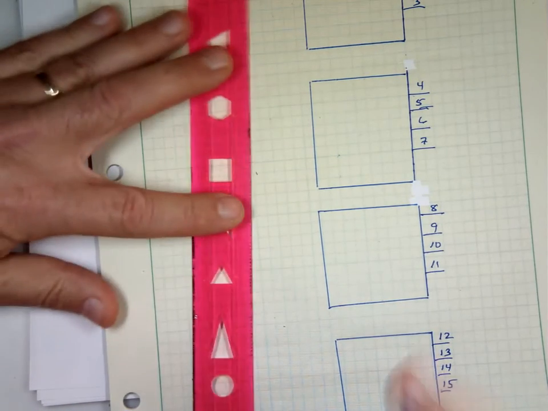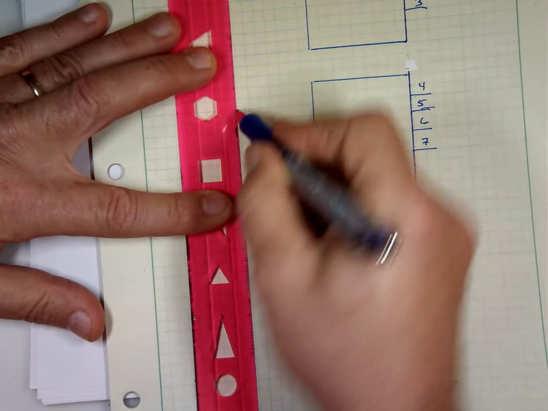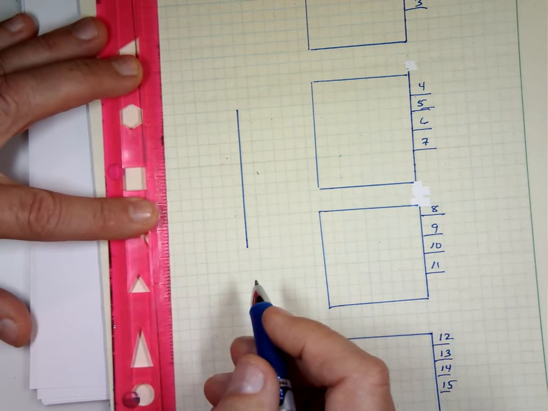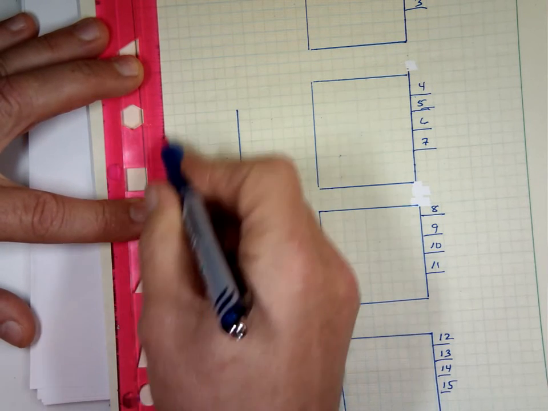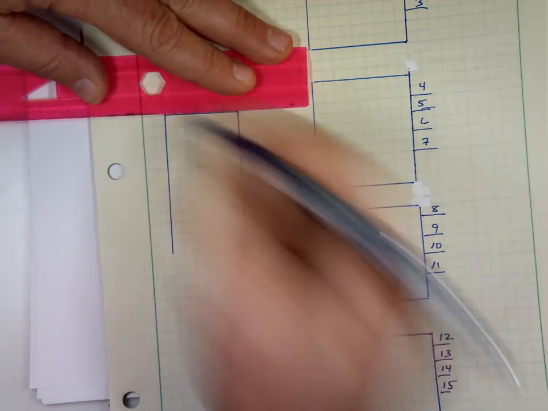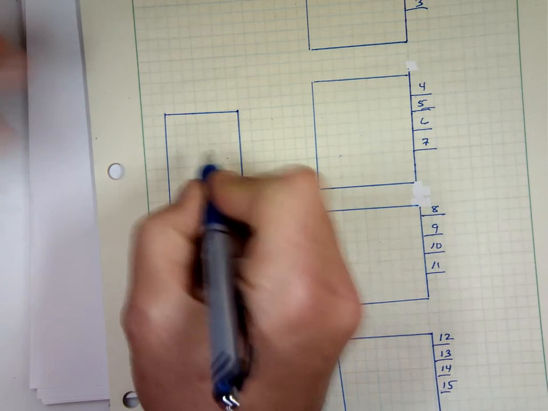Well, I need another one here to turn these guys on. This is, again, a 2x4 decoder.